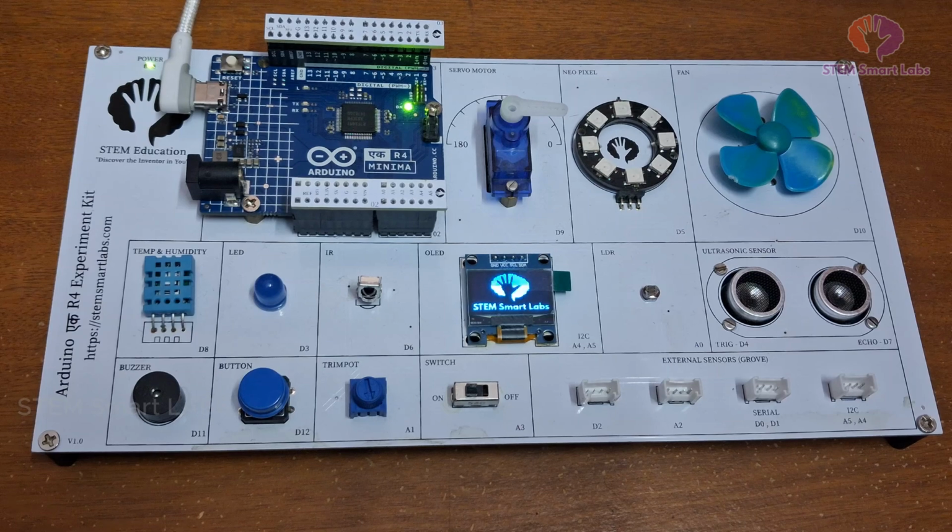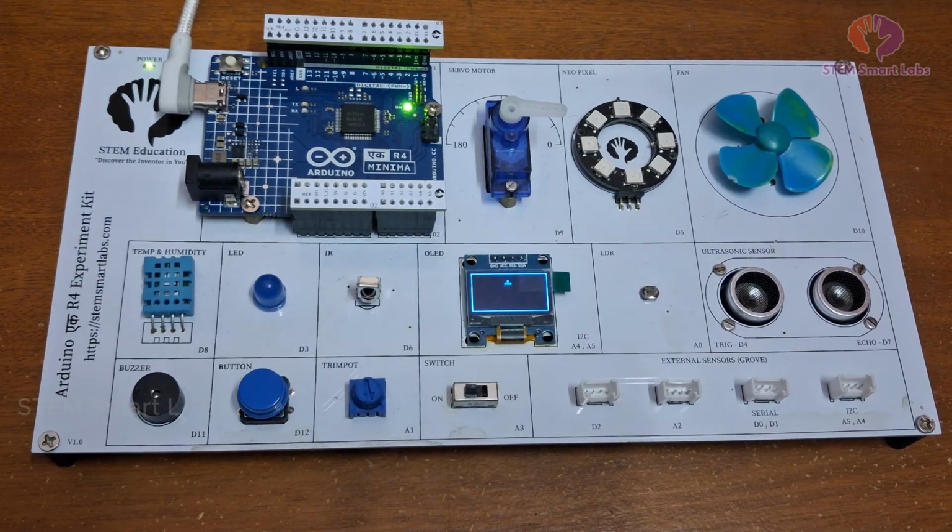Upon powering up, the OLED display will show the STEM Smart Labs logo for 2 seconds. After the logo, the OLED will display the game title, Tile Tower, for 1 second. Within the white border, a randomly selected tile will appear at the top center of the board, beginning its descent.